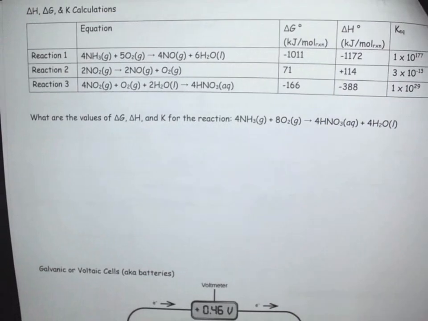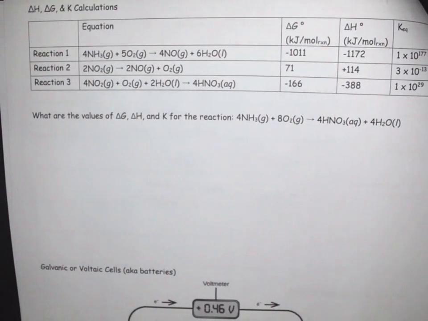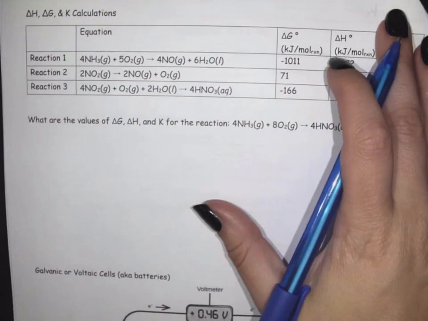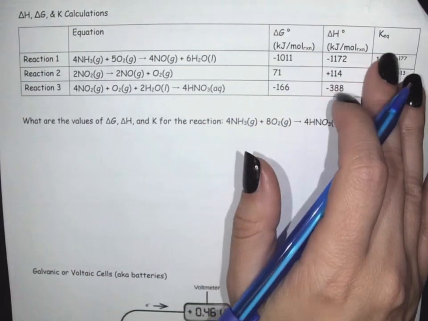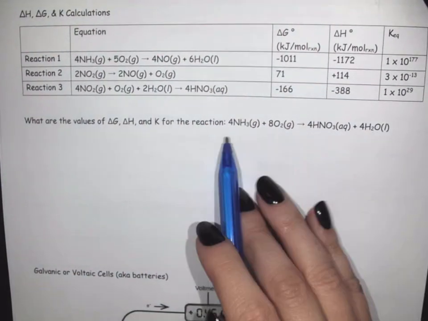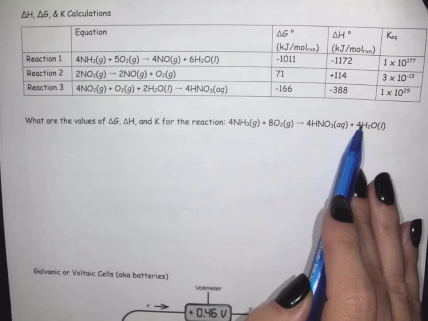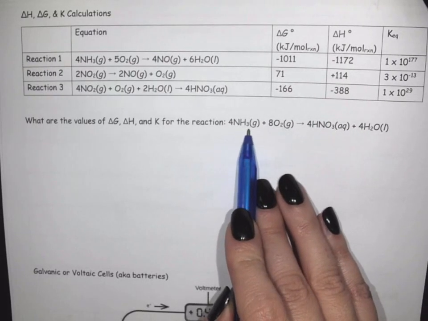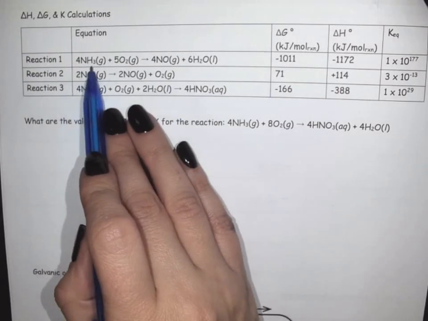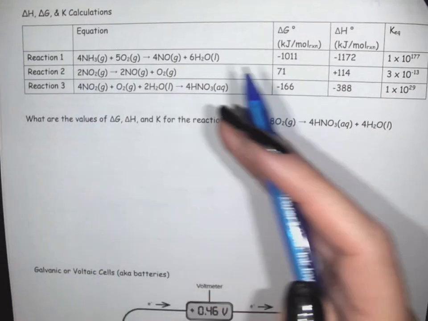Okay, now I wanted you to recognize delta H, delta G, and K values. So I have 3 reactions here. I have delta G's, delta H's, and K values for each of them. And we're going to try to get to this overall reaction. So see how there's 4NH3 on the reactant side? Well, here's 4NH3 on the reactant side.